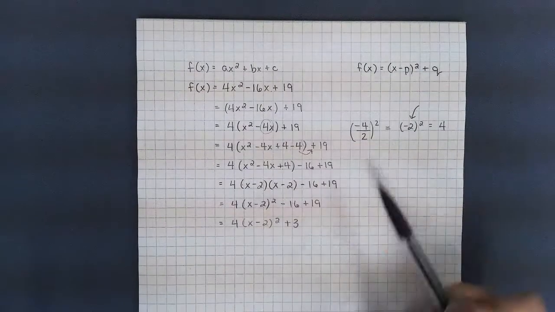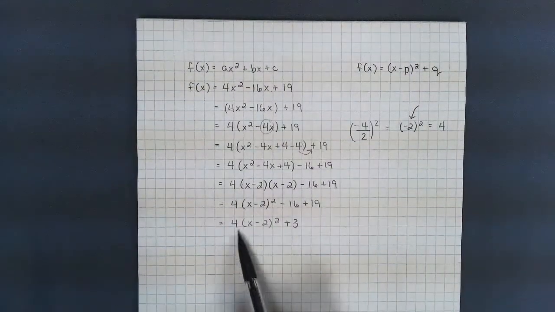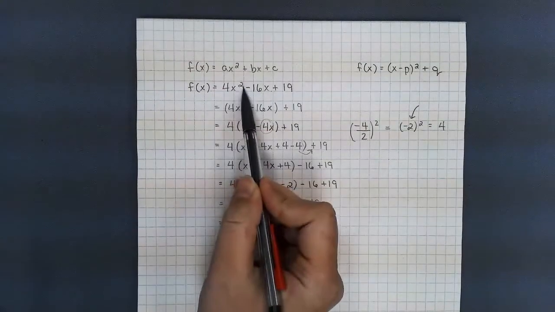So I went from standard form to vertex form, and in the previous video you'll see we started here and we worked our way to standard form.